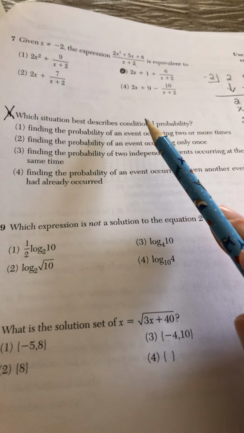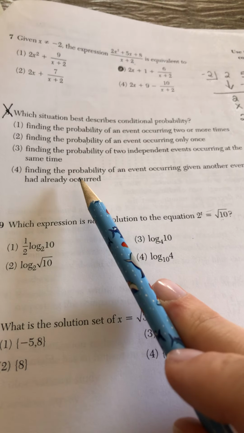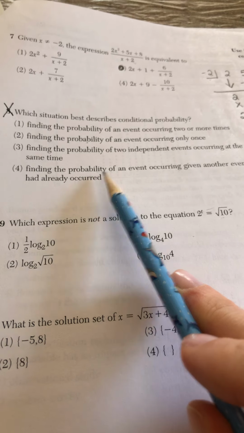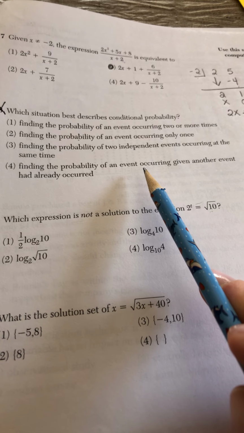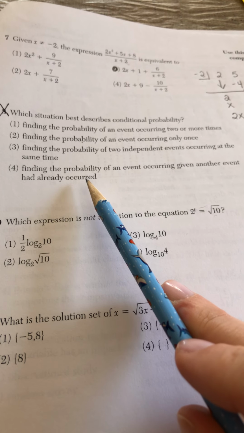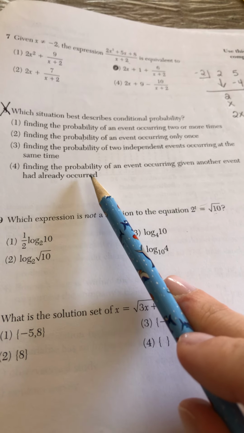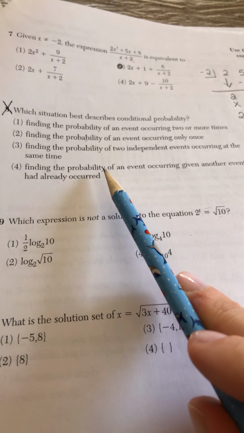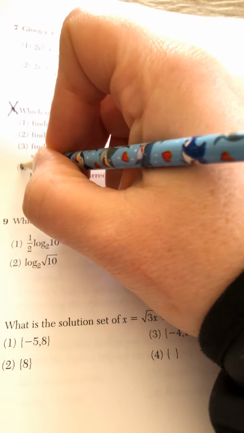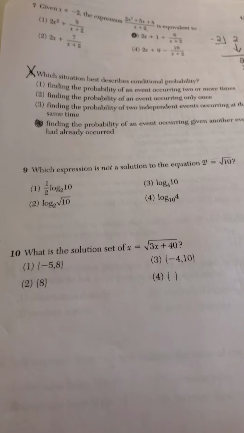So the answer for conditional probability is number 4. Finding the probability of an event occurring given another event had already occurred. That's a condition. If this happens, then that happens, okay? That's conditional probability. Number 9, this one is kind of a doozy.